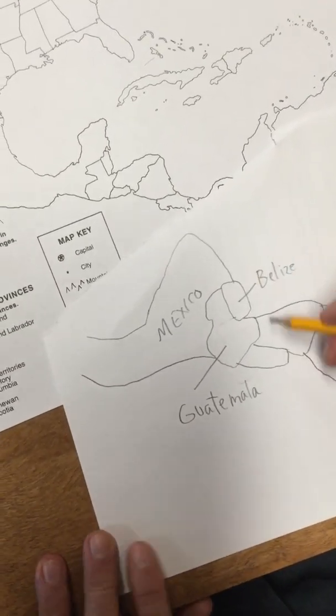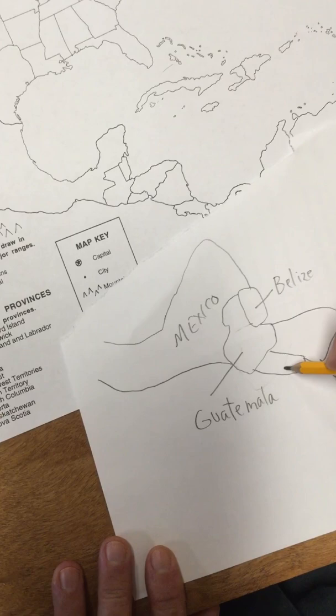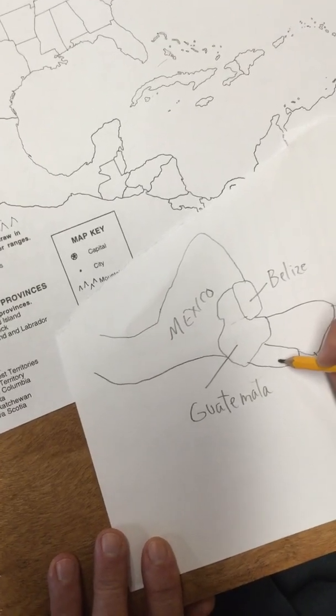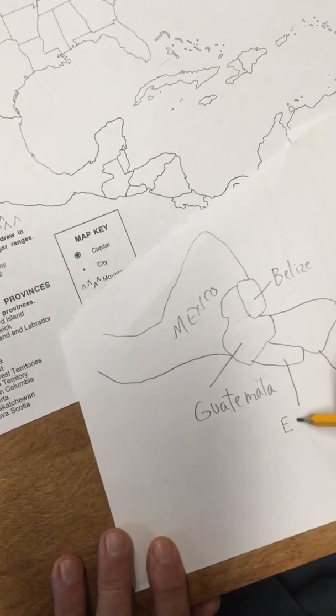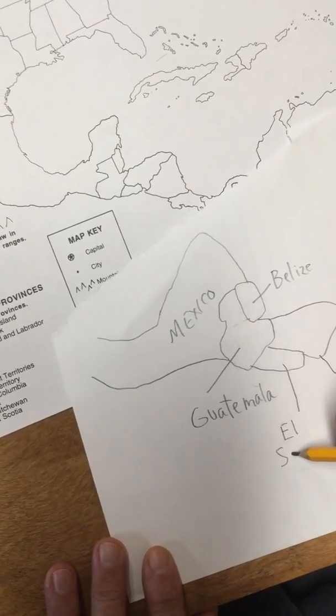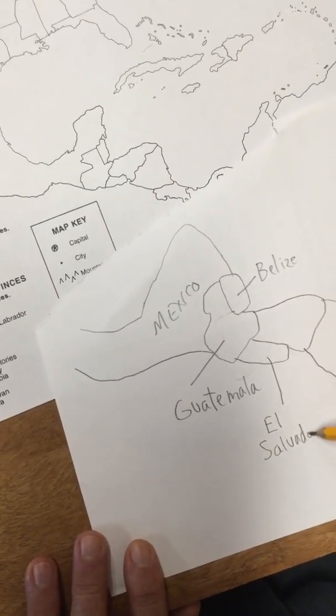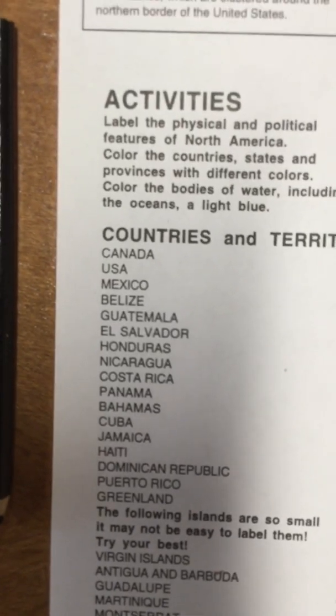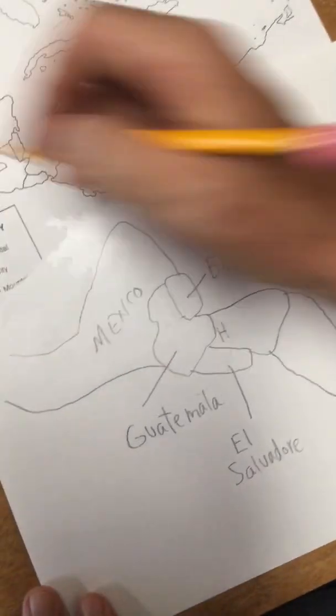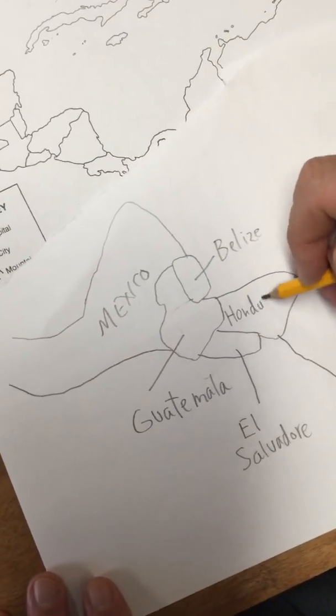Okay, then you've got this small country just south of Guatemala, El Salvador. Okay, I'm not being too particular about the writing on this one. This one starts with an H. You can see that's Honduras, Honduras.